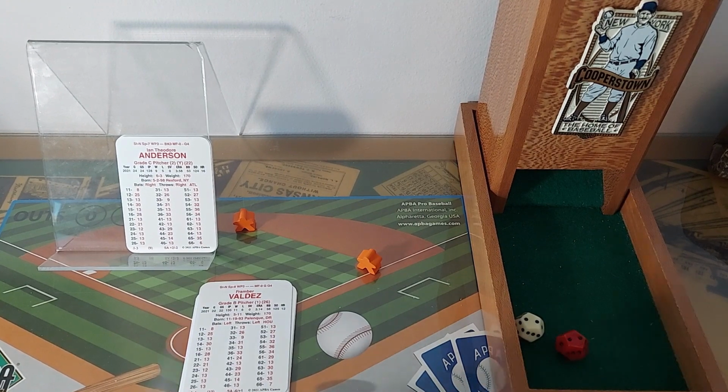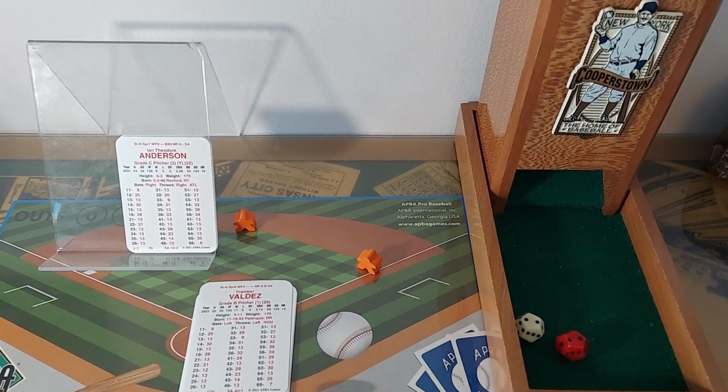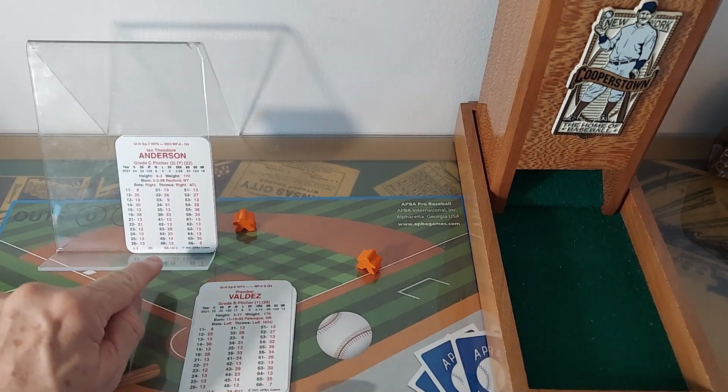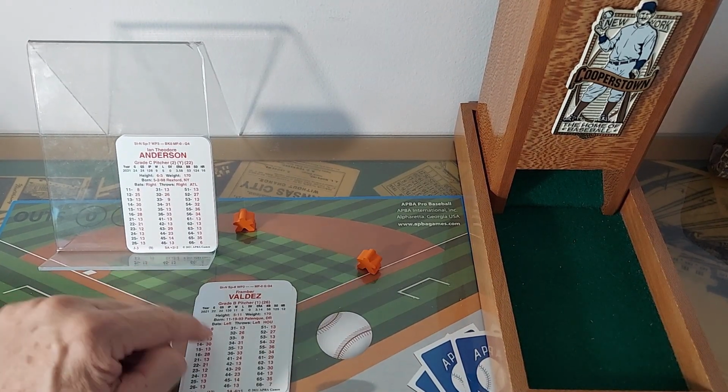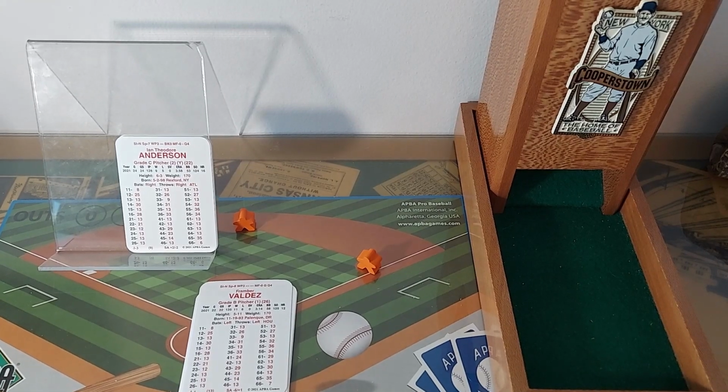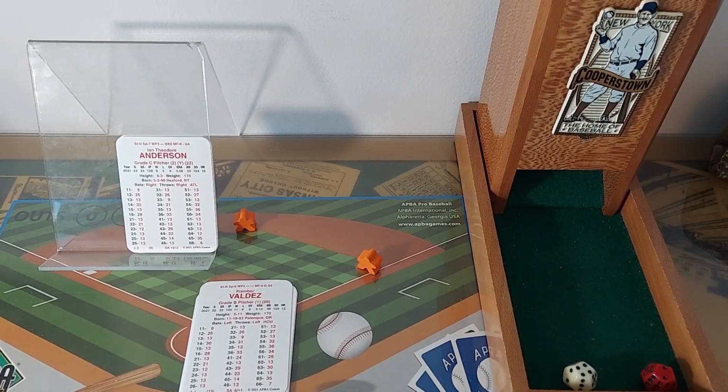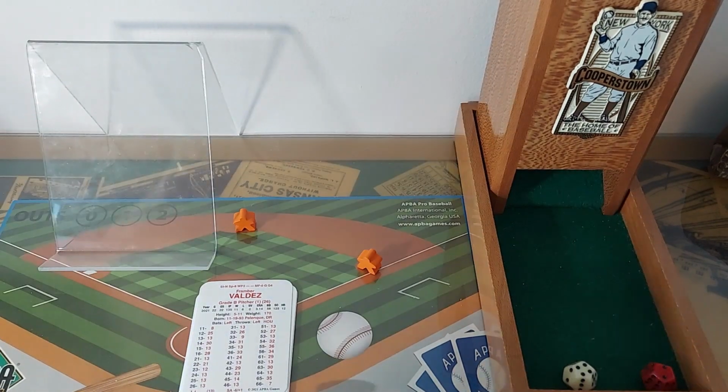And here's the pitcher, Ian Anderson. Braves lead 3-2. They're threatening to add more. +2 on the left side of the slash doesn't change Valdez. He remains a B to pitcher Anderson. 2-4 is a swing and a miss. Strike 3. The pitcher strikes out. 1 down.